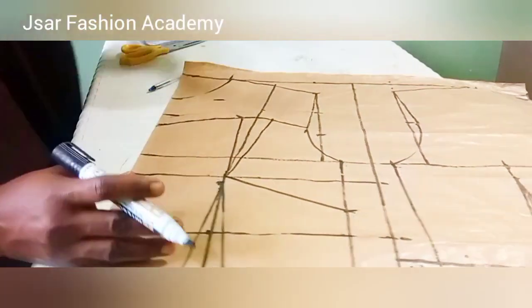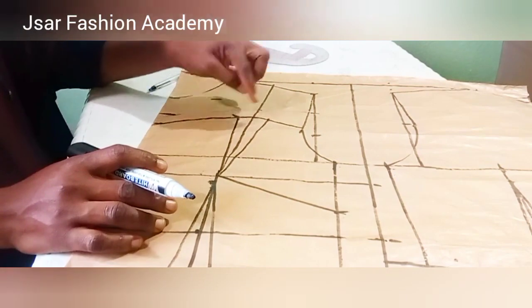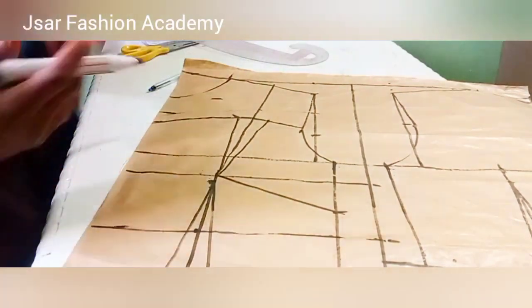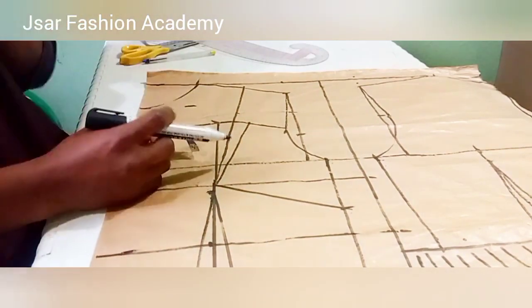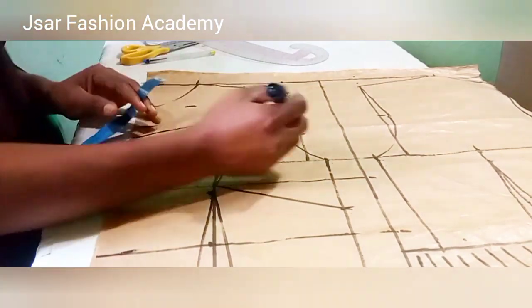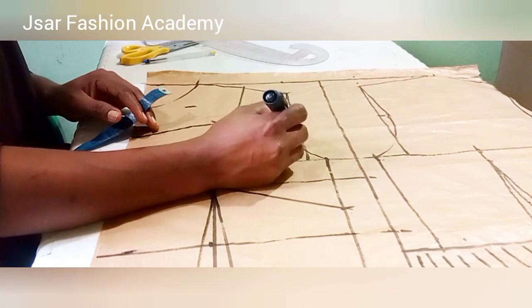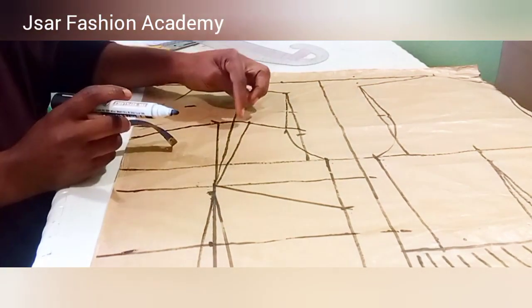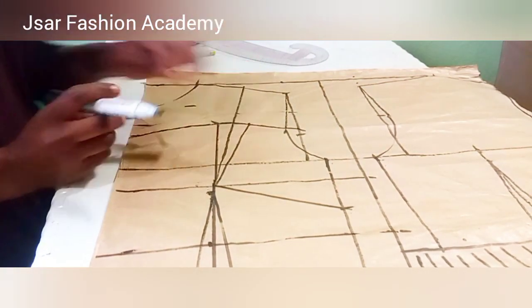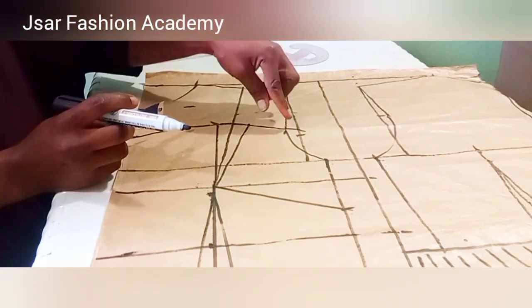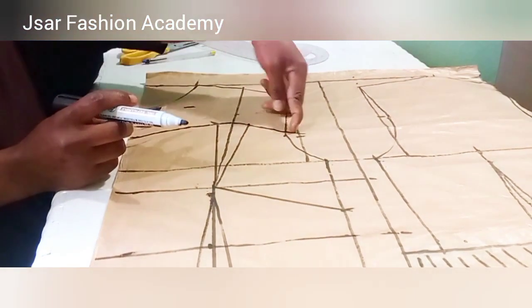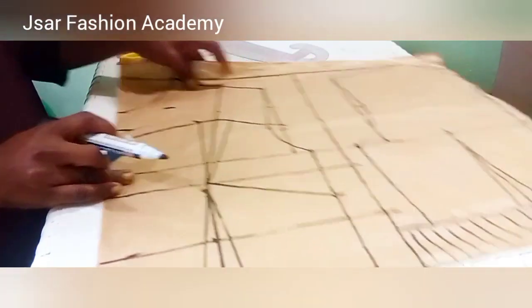Okay, so after doing this, remember we took out 0.75, 0.75. I'm sure you guys have experienced something like, after drafting and sewing and everything, the armhole is kind of revealing your bust area. So we're going to be eliminating that on our pattern. Remember we took out 0.75 here and 0.75 here. What I'm going to do is take one of the 0.75 to replace on the armhole area here. I hope you get.